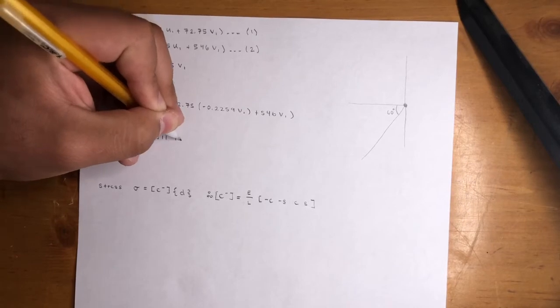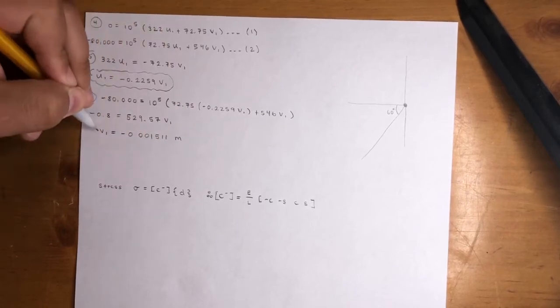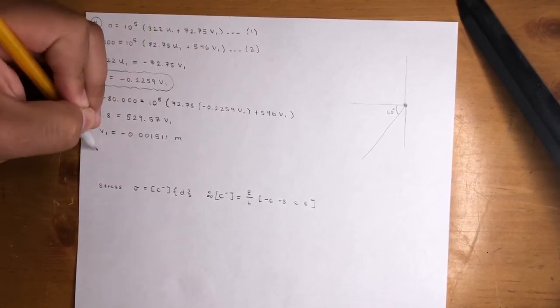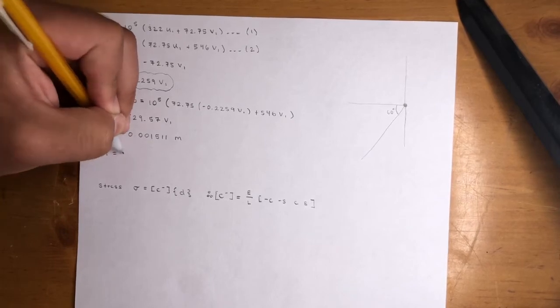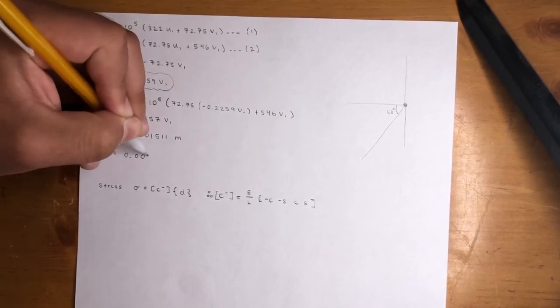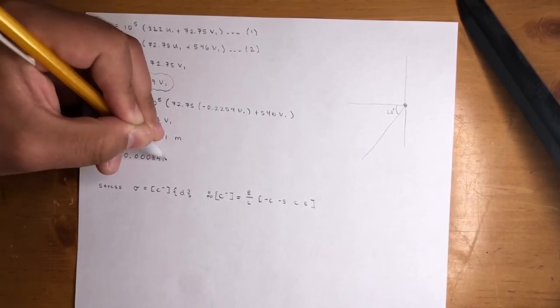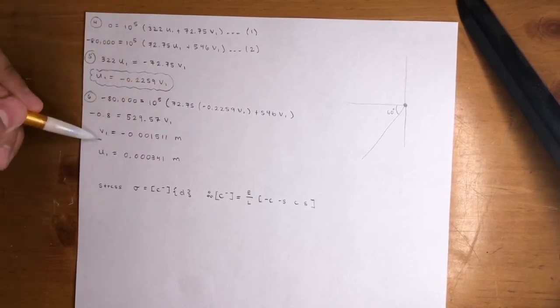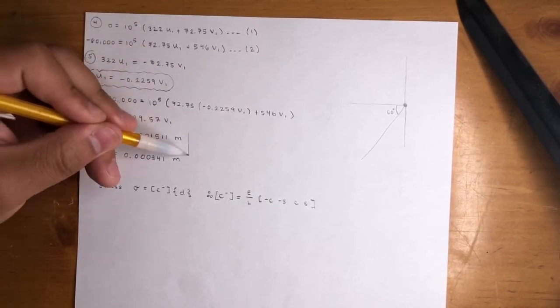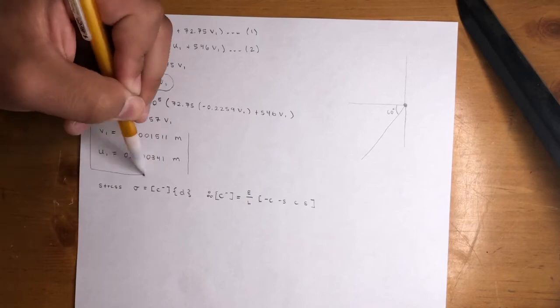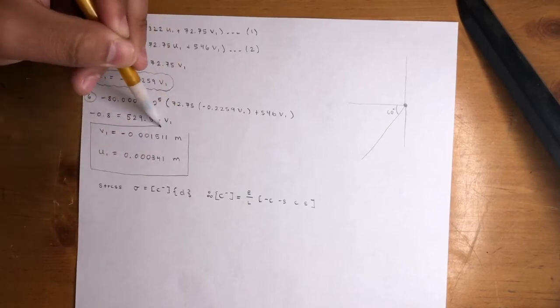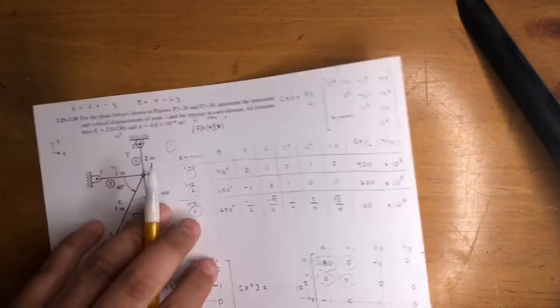Okay, if you do the math, V1, right, divide both sides by 529.57, you will get negative 0.001511 meters for V1. Then plug in this V1 into here. Your U1 will be 0.000341 meters. So that's your answers. That is the horizontal and vertical displacement at node 1. That's what the problem asked, right?